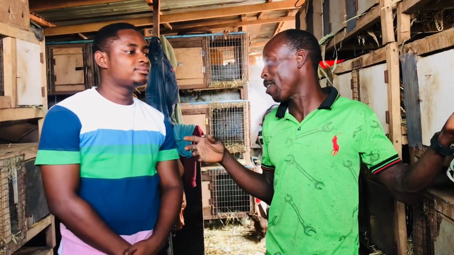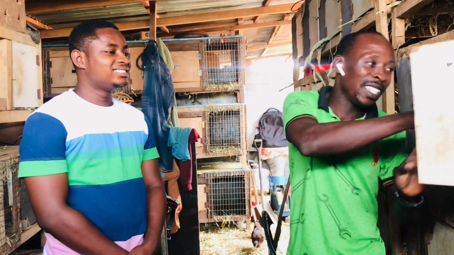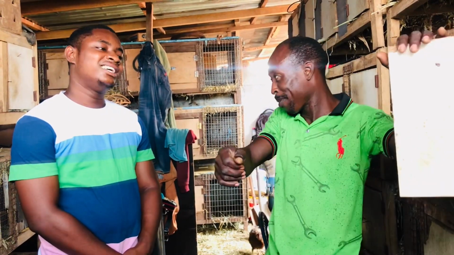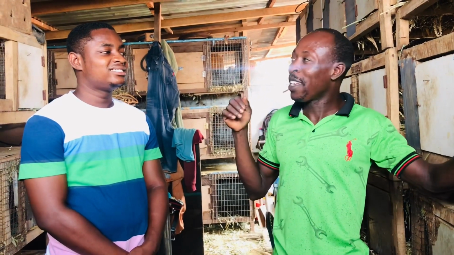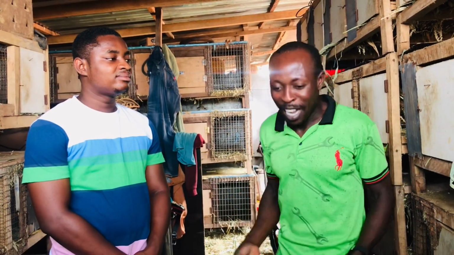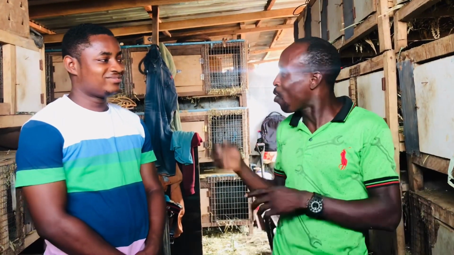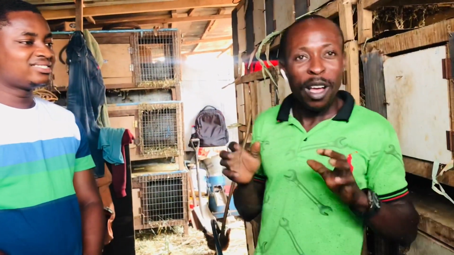If you are going to take something to your house, and even the first farmer cannot catch it easily and give you, how much more you? Sometimes if you are a beginner buying animals and the animals are very aggressive, they have to chase them before they catch them and you take them home. So as for that one, please, you have to check.